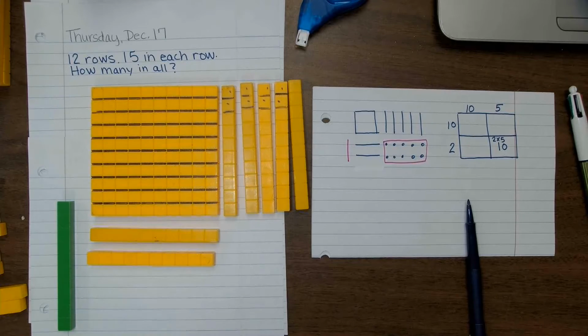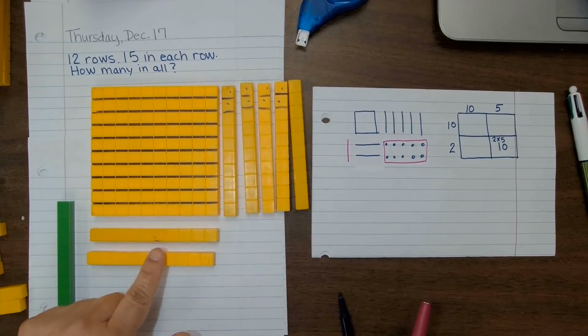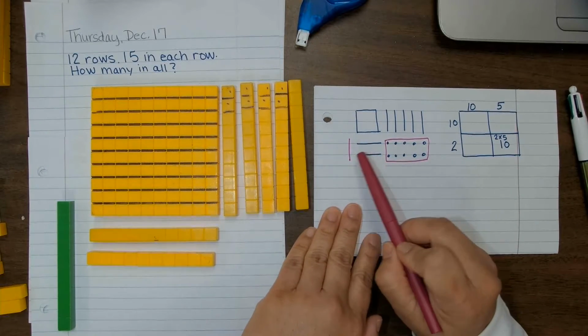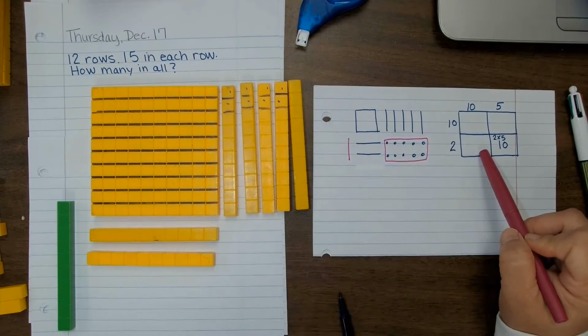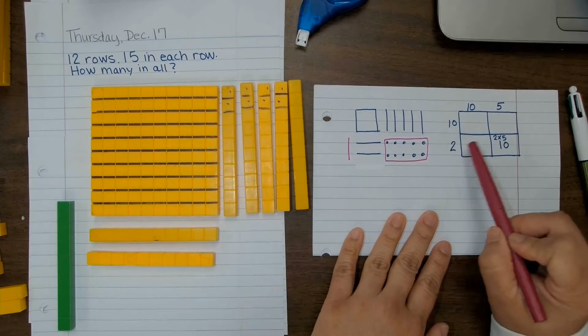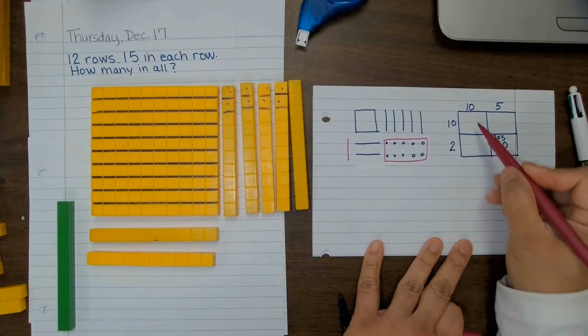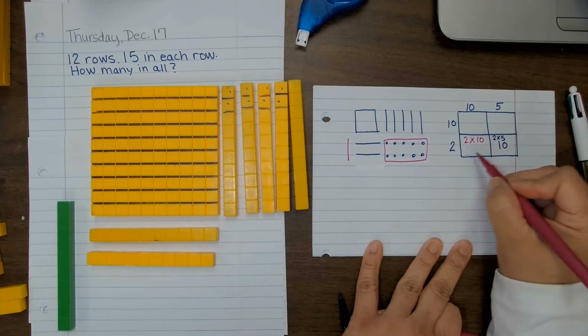So now let's look at our 10s. So here we have 2 rows of 10, and 2 rows of 10 is 20, with the one regrouped. So here you're still doing the same thing. Here's 2 rows and there's 10. So 2 times 10 is 20.